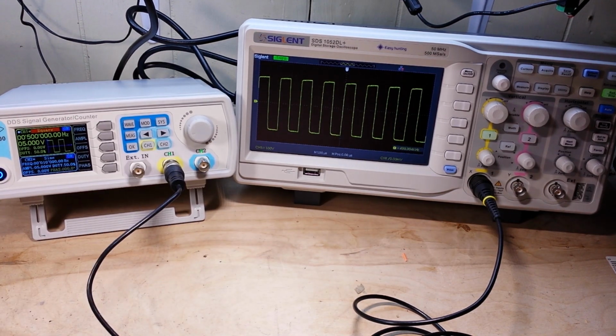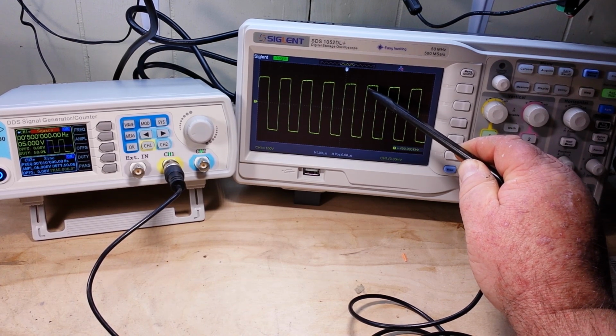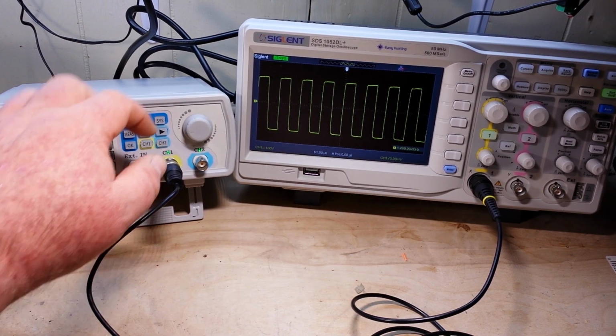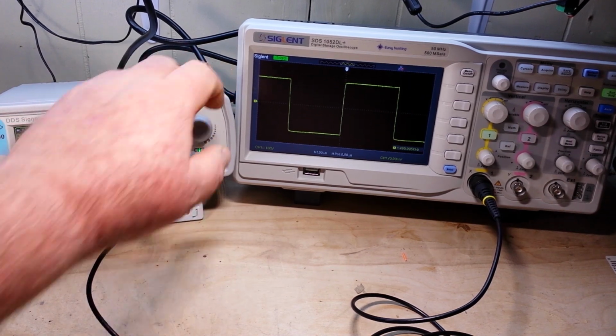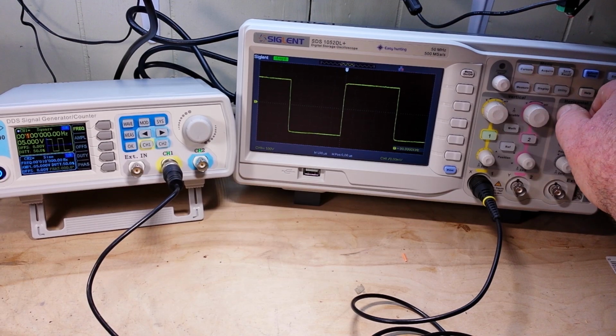Square wave. Okay, now at 500 kilohertz, we can see a little bit of undershoot on our square wave. Now, remember, our probe for the oscilloscope is properly compensated. So what we're seeing here is a function of the frequency counter. Let's go down to 100. Now at 100, we're looking much more square.